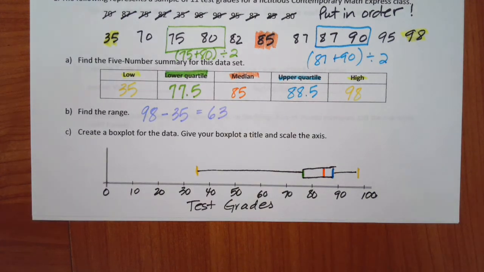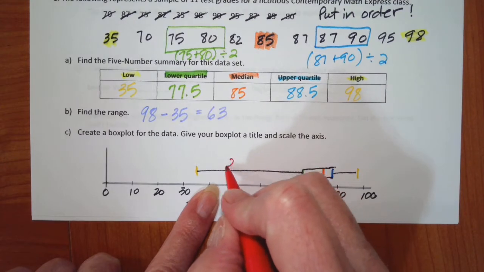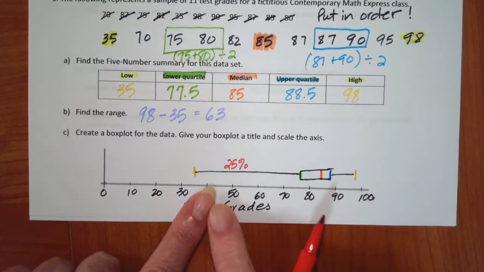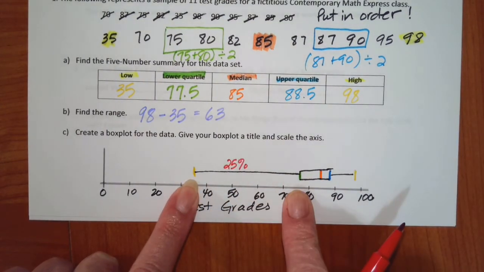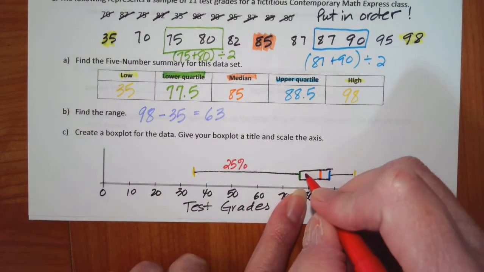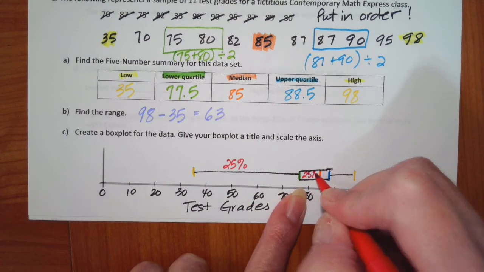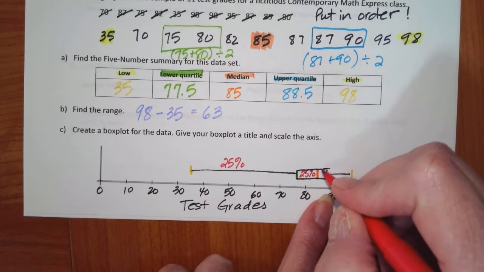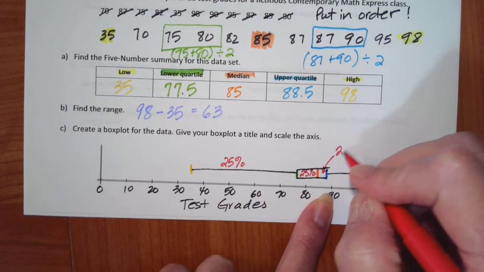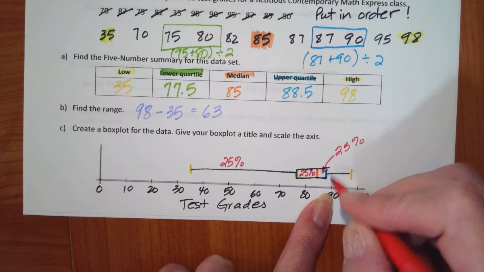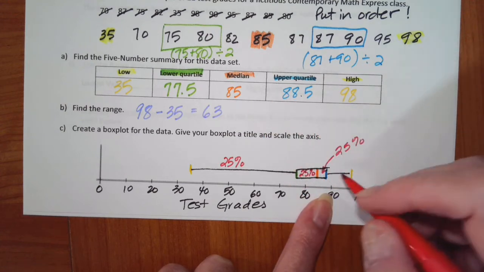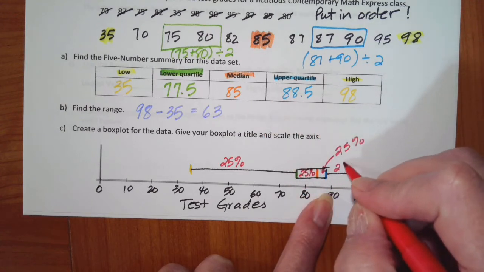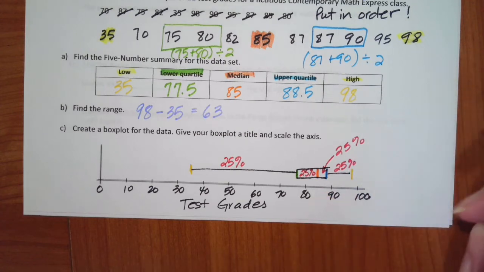So what this tells you is that 25% of the grades were between 0 and 77.5. 25% were between 77.5 and 85. 25% of the grades were between 85 and 88.5. And finally, 25% were between 88.5 and 98.